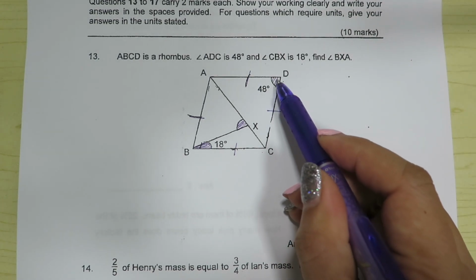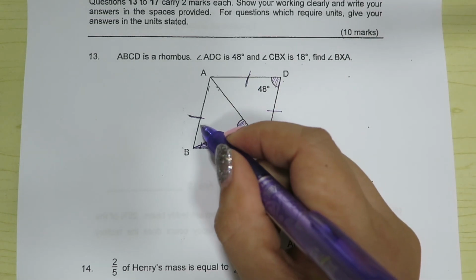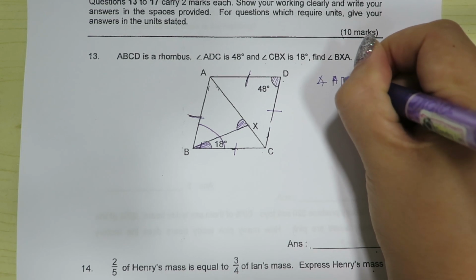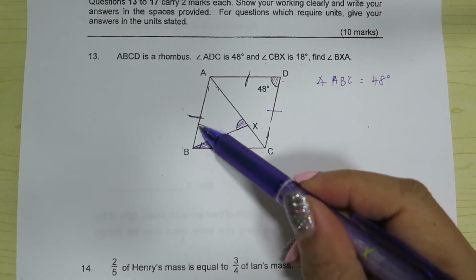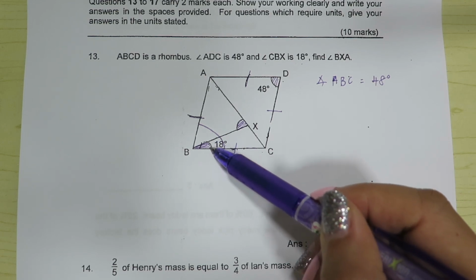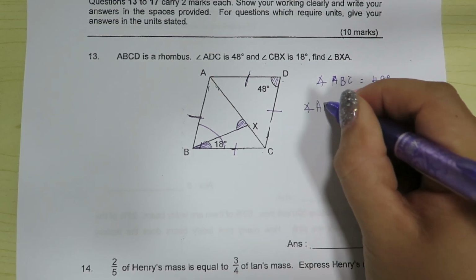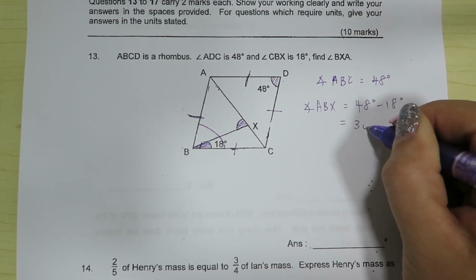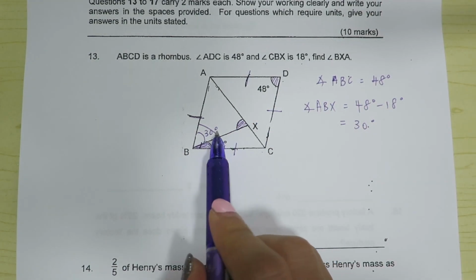Now, if this is 48 degrees, the opposite angles will be equal. If this is 48, over here, angle ABC is also 48 degrees. If this is also 48 degrees, and we know that this is 18, we can find what is angle ABX. So angle ABX will be 48 minus 18, which is 30 degrees. So this portion here is 30 degrees.